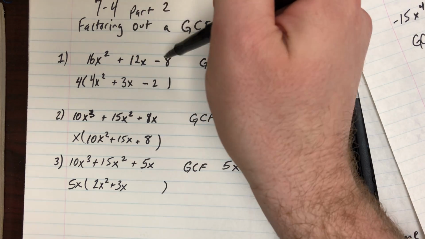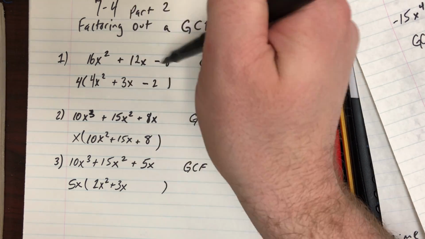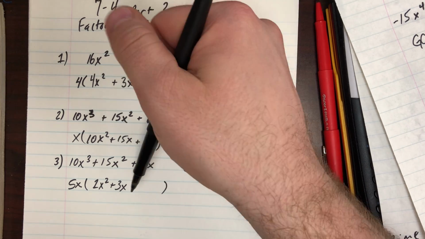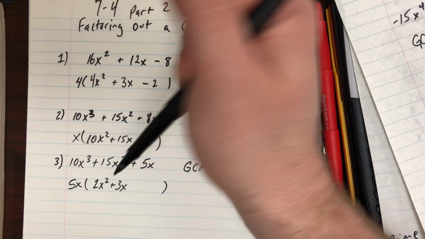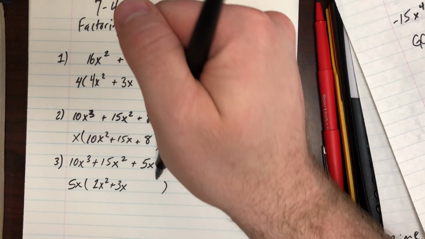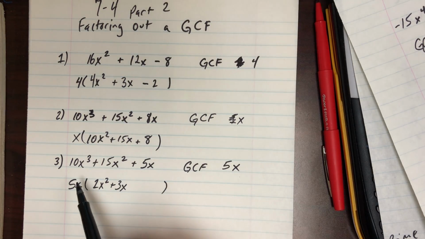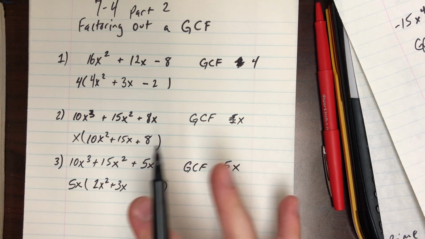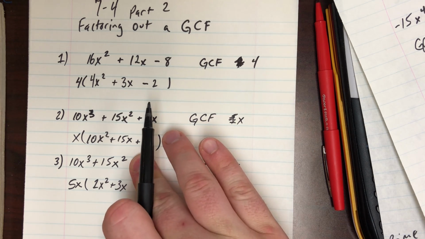However many terms there are in the original problem, there need to be that many terms in the parentheses. So something's going to need to go here. Because if we don't write anything, then if I multiply this out, I would get 5x times 2x squared, I'd get 5x times 3x, and that'd be it. I wouldn't have this anymore.